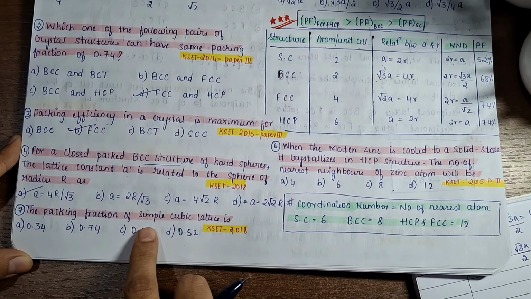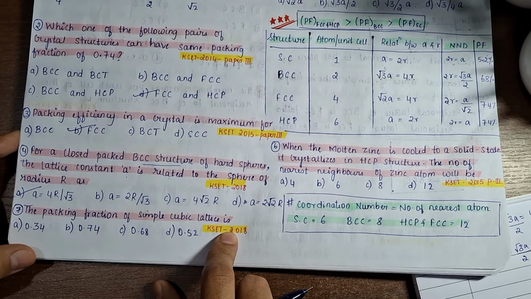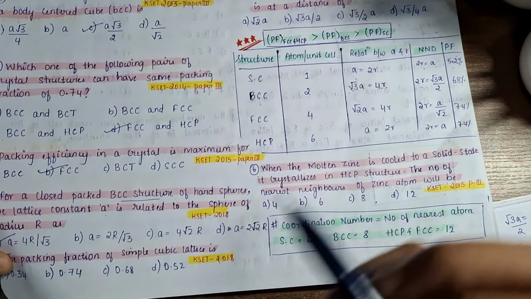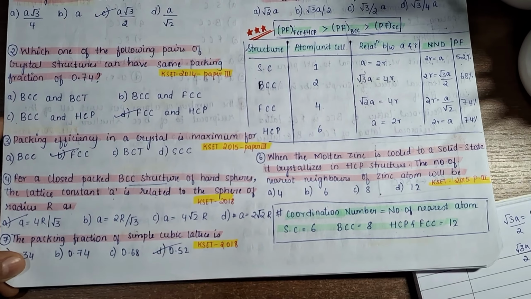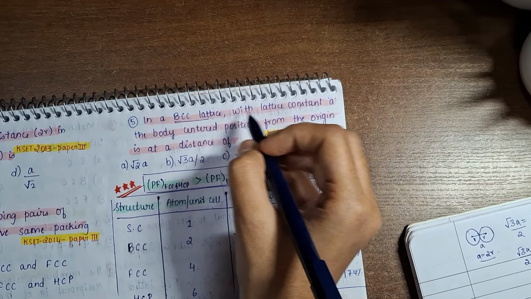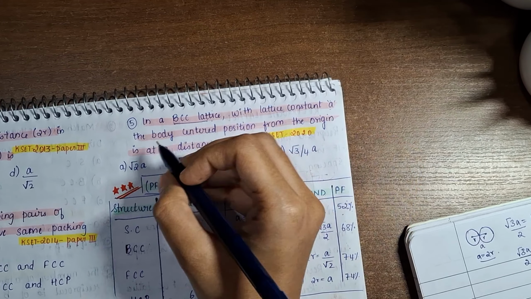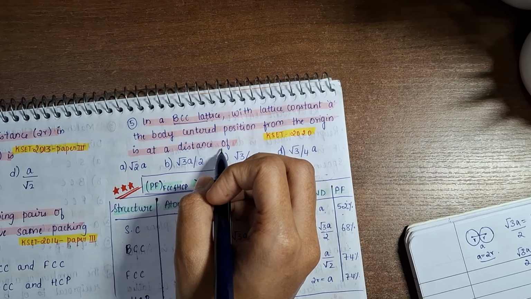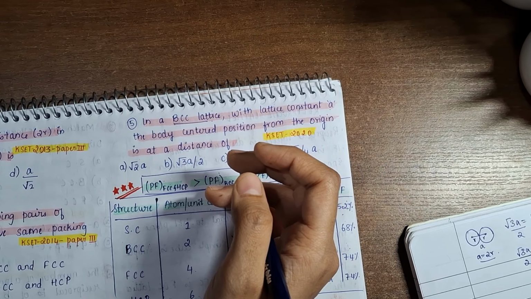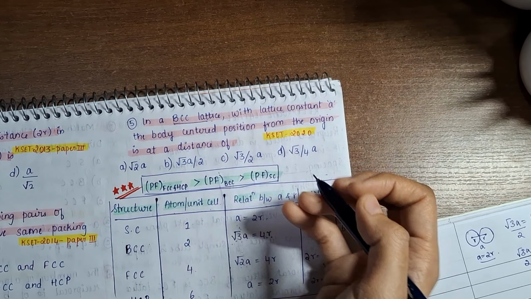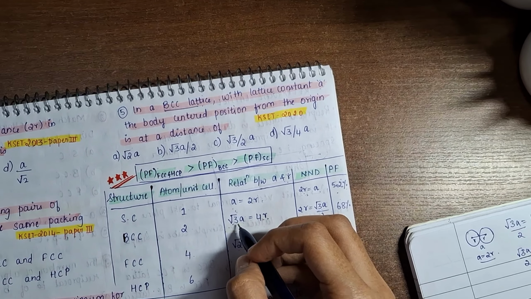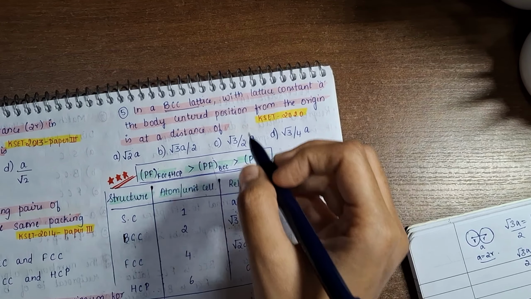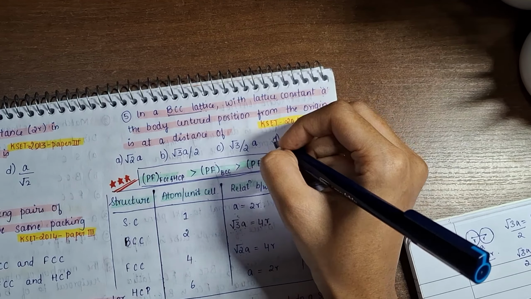The packing fraction for the simple cubic lattice is 52%, or simply 0.52. In a BCC lattice with the lattice constant a, the body centered position from the origin is at a distance of... So they have asked the same question about the relationship between a and r for BCC. Root 3 a is equal to 4r, or r is equal to root 3 a by 4.